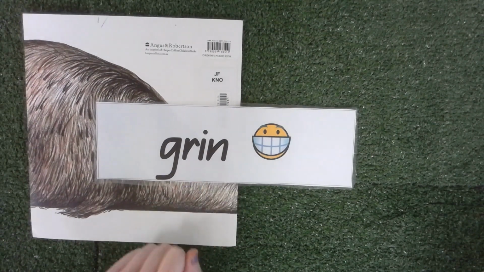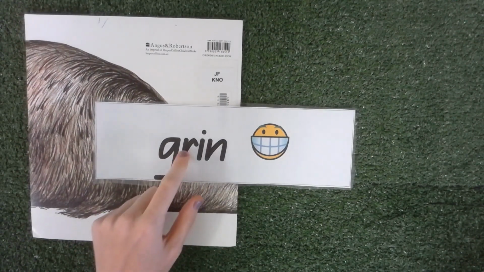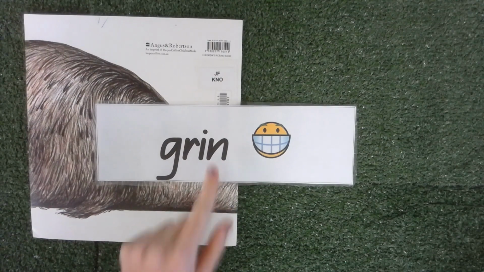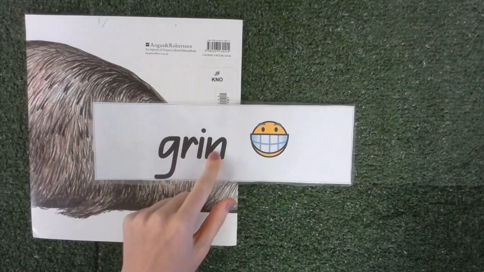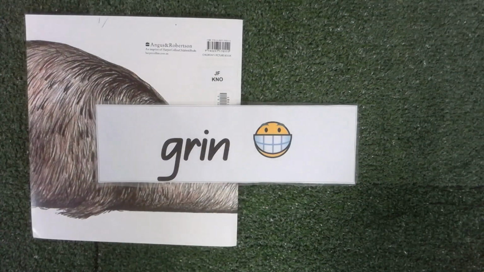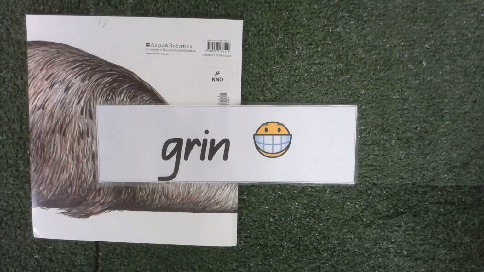Let's have a look at the word grin. There's 1, 2, 3, 4 letters in the word grin. G-R-I-N. But think of when you grin. I grin when I see everybody trying their best.